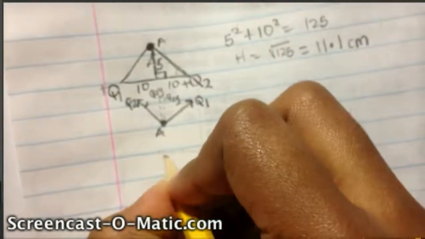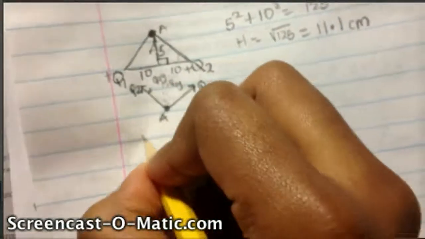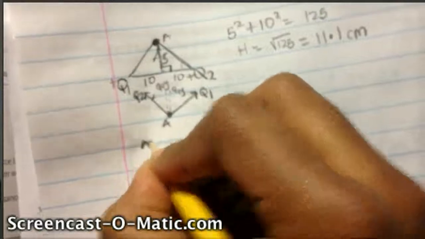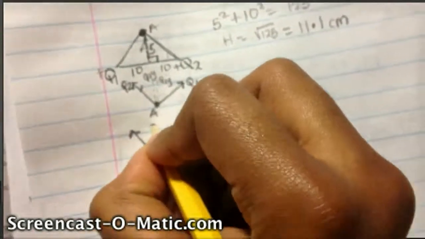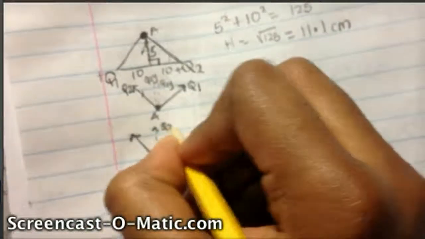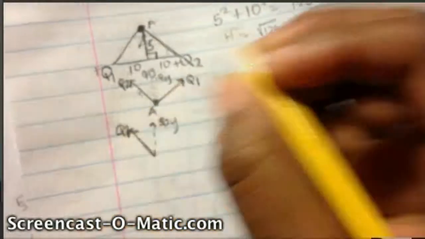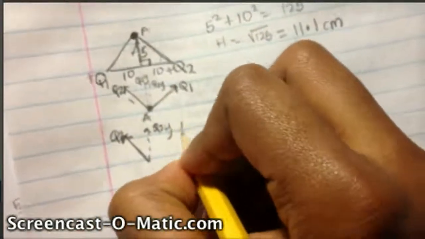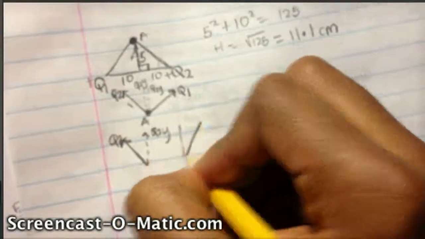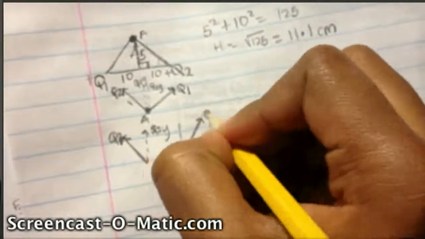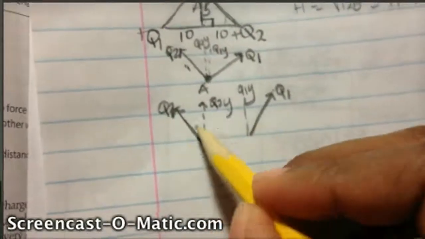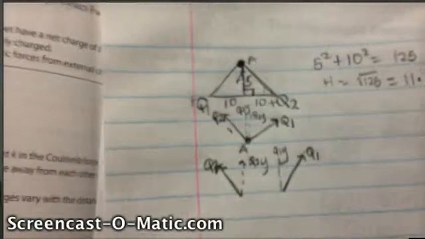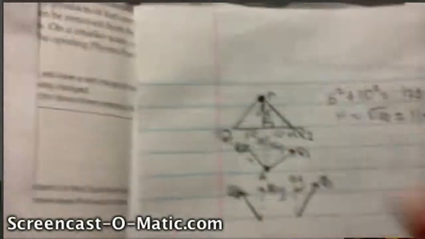So let me just make this a bit clearer, bring it down. This is Q2y, this is Q2, and this is Q1, and this is Q1y. So to find the angles, this angle and this angle, you have to use the Pythagorean theorem.